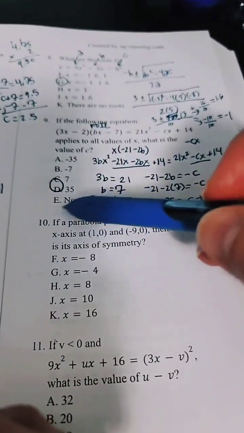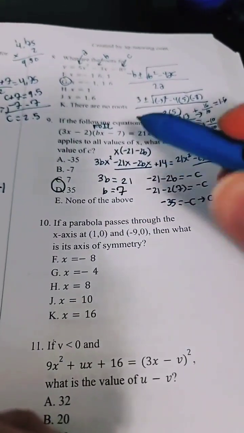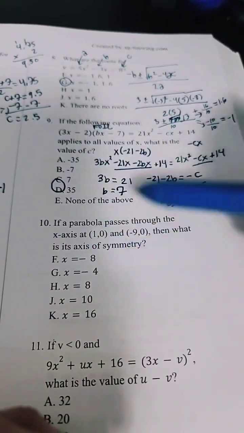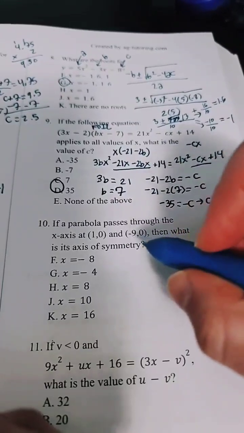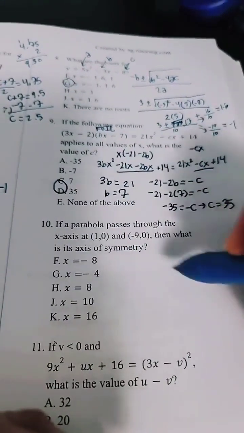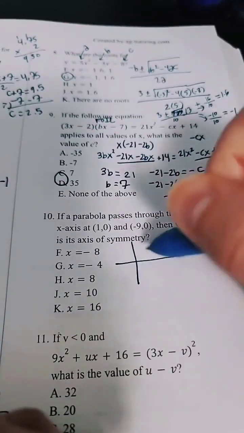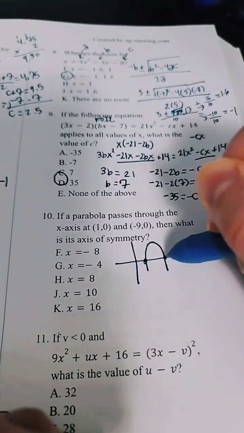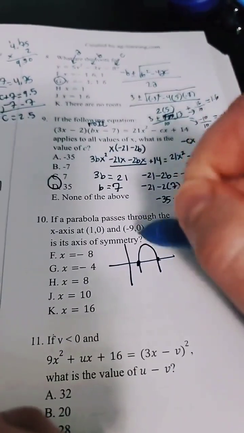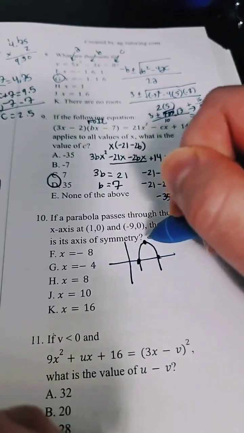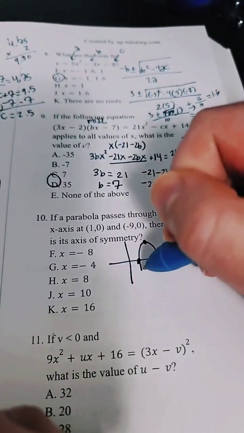So number 10 is: if a parabola passes through the x-axis at (1, 0) and (-9, 0), then what is its axis of symmetry? Okay, so remember, the vertex is going to be halfway in between the x-intercepts. If you think about it, let's say we have a parabola. These are the x-intercepts of your parabola. This is just any parabola, not the specific one they're talking about. The vertex is going to be halfway in between the x-intercepts there.